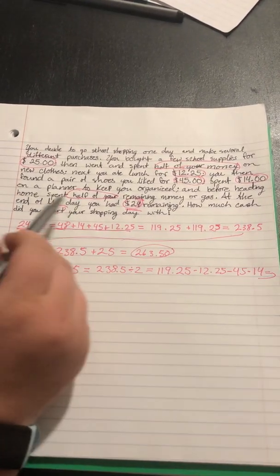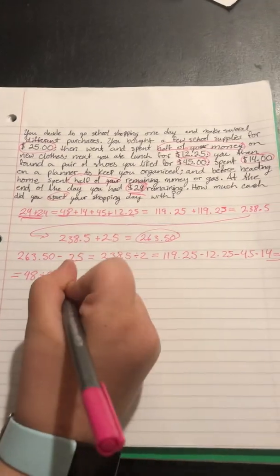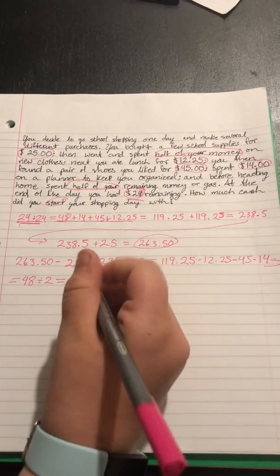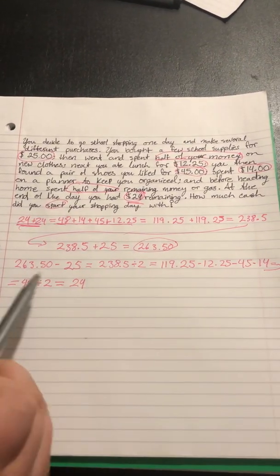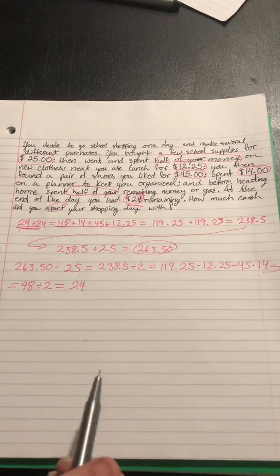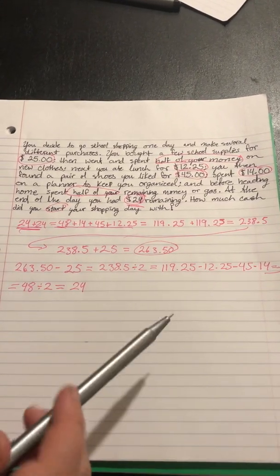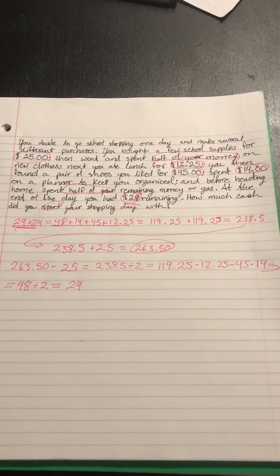Now, since we used half of that, we need to divide this by 2, and then we're equaled to $24 remaining.